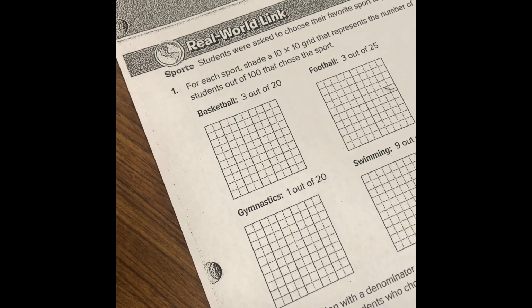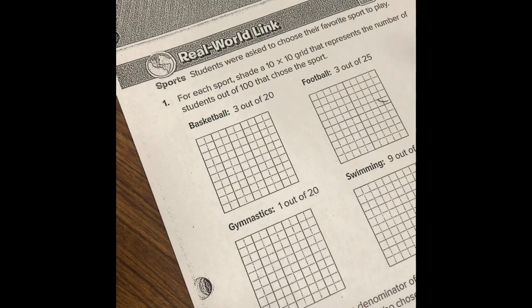We're going to continue focusing on that essential question, and that is, when is it better to use a fraction, a decimal, or a percent? So let's go ahead and dive into this real world link and see what we've got.